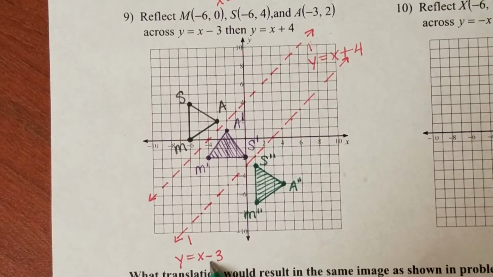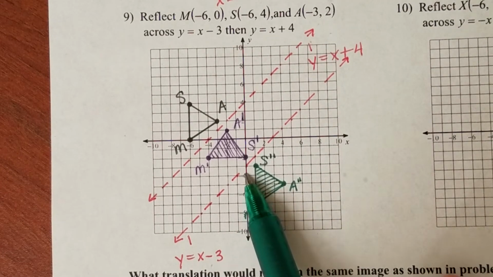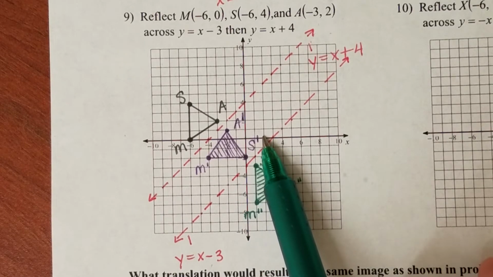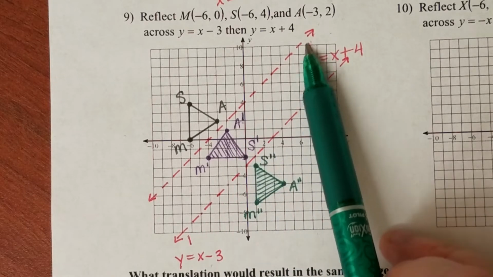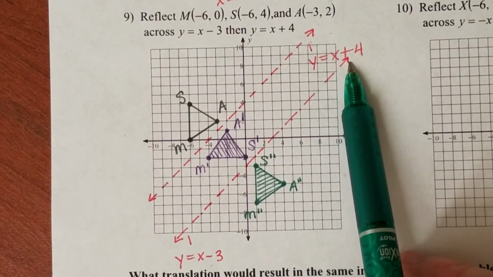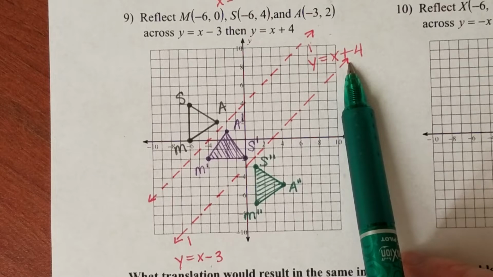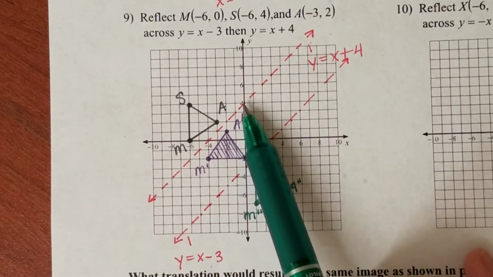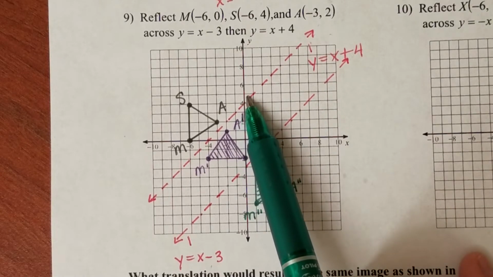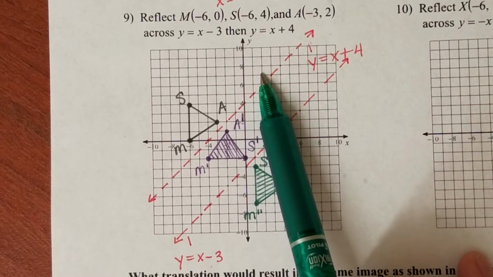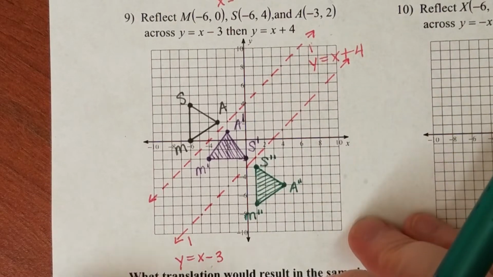So here I have 2 lines. I have y equals x minus 3. So that means I'm starting at -3 on the y-axis, and I've got a slope of 1. So I go up 1, right 1, up 1, right 1, up 1, right 1. And for my other line, I have y equals x plus 4. So I'm going to start at +4, and I'm going to go up 1, right 1, up 1, right 1, up 1, right 1 from there.